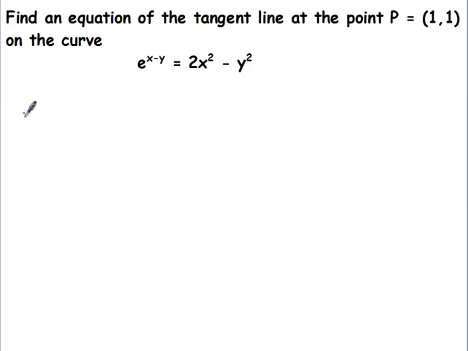So, same question, same thing. What do I need? I need two things. I need a point and a slope. I have the point. I have this formula. So I need to take the derivative. Okay, take the derivative of this.